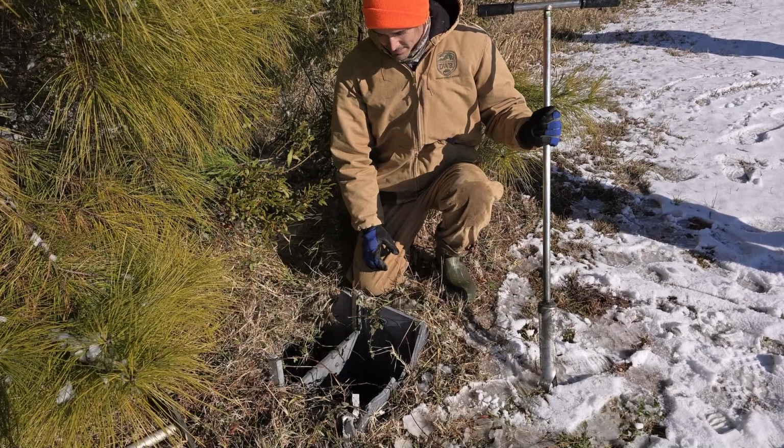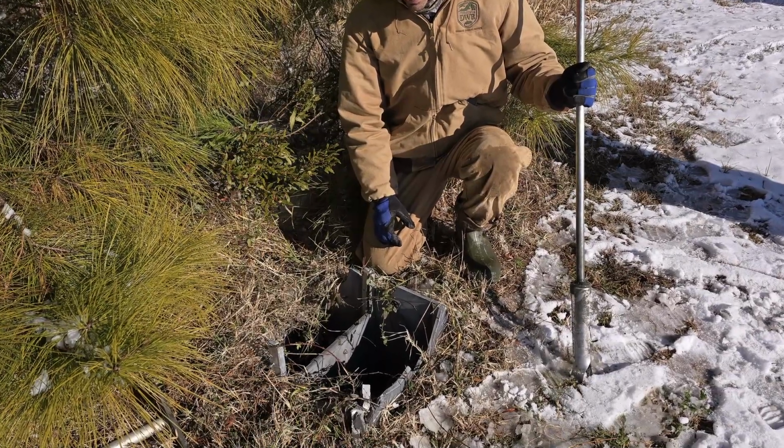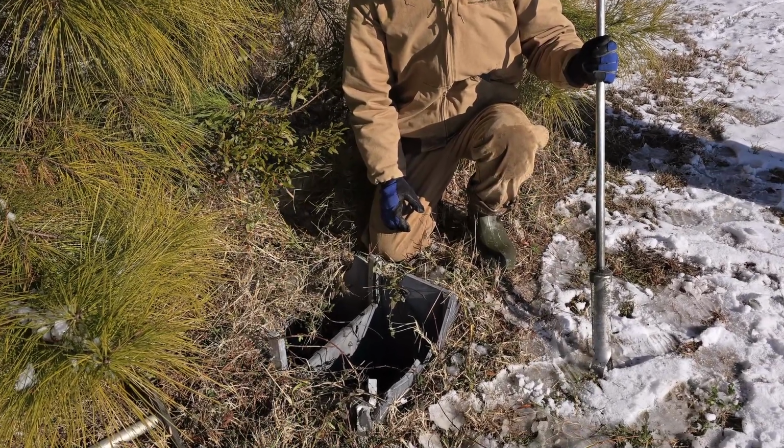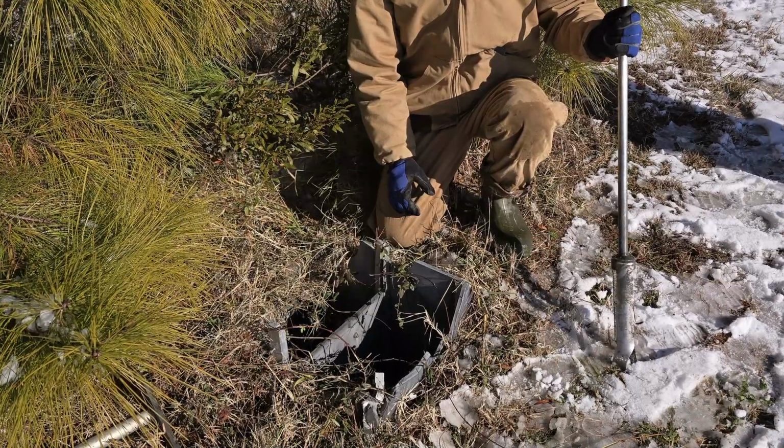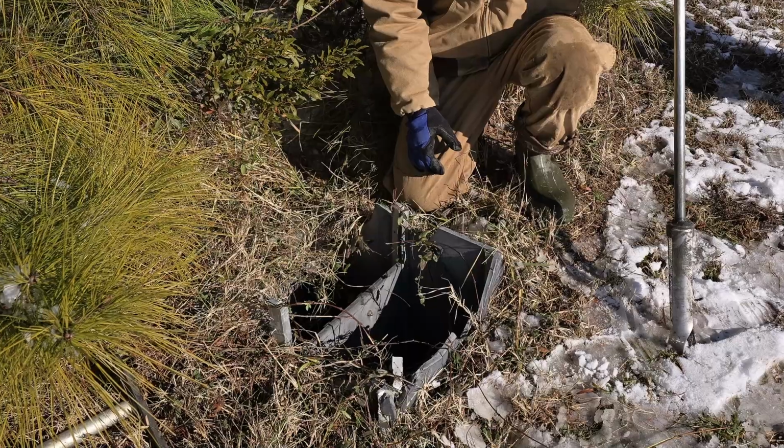This inline water control structure was destroyed by a tractor that was mowing the dam. This is a common occurrence as it is very hard for the operator to see the water control structure when tall vegetation is growing on the dam.